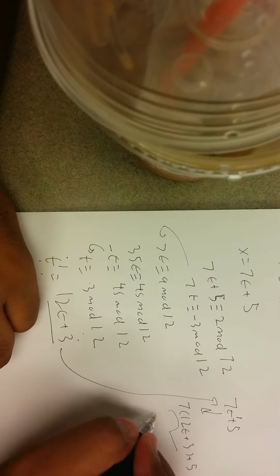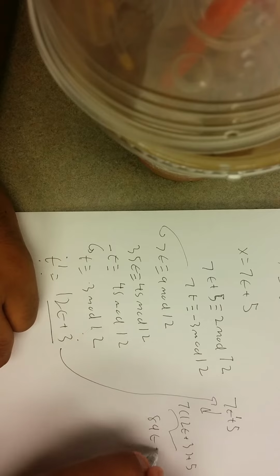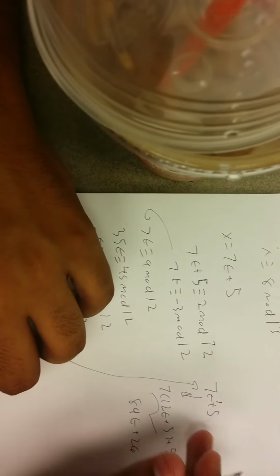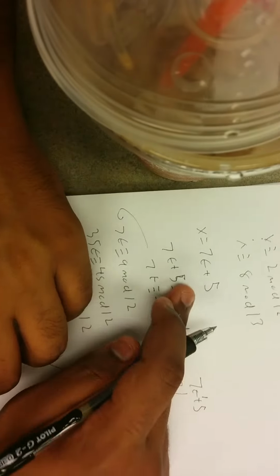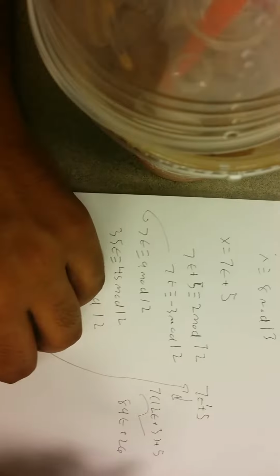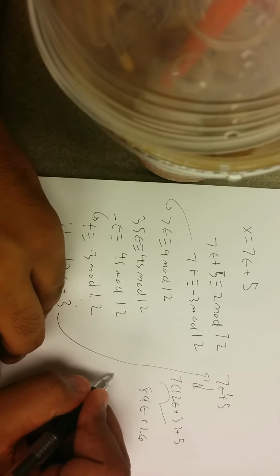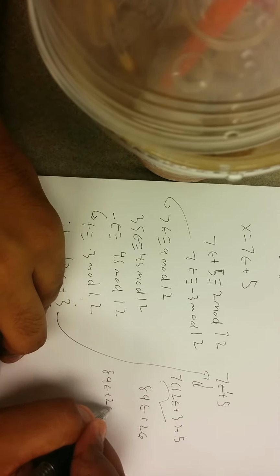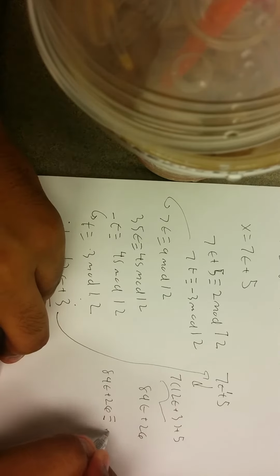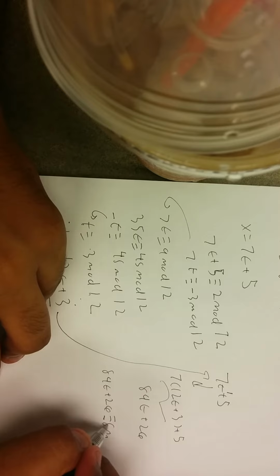So this gives me 84t plus 26. Now this is where the final equation comes in. This solution, remember originally, is a solution to x. So x also has to satisfy this congruence. So with this plugged in, I can say that 84t plus 26 is congruent to 8 mod 13.